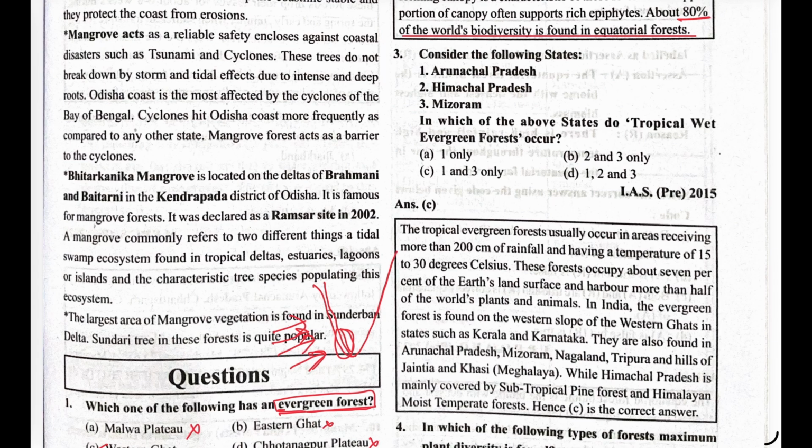Consider the following states: Arunachal Pradesh, Himachal Pradesh, Mizoram. In which of the above states does tropical wet evergreen forest occur? First, it needs high rainfall, high temperature and sunlight. So in Arunachal Pradesh, yes, we can see the highest rainfall, temperature, and sunlight.